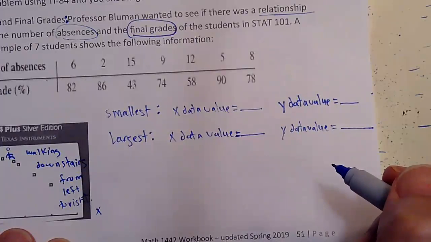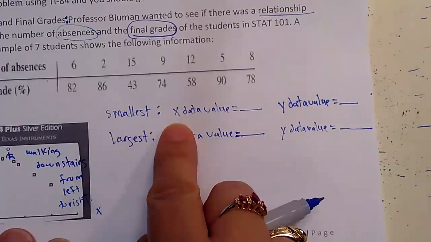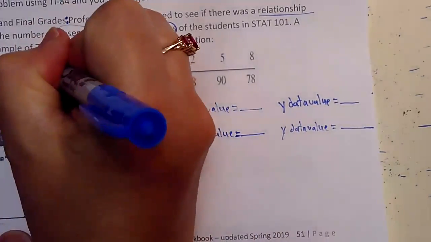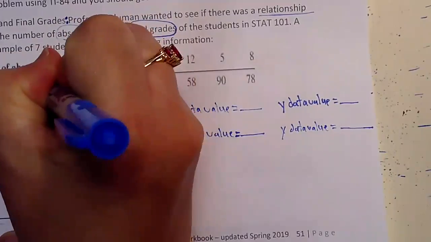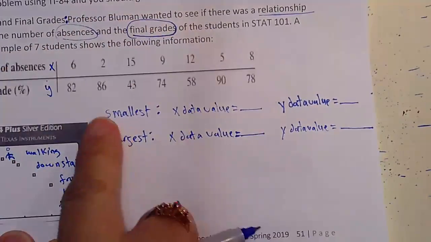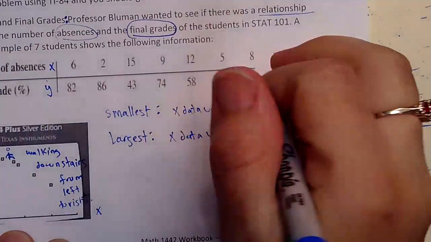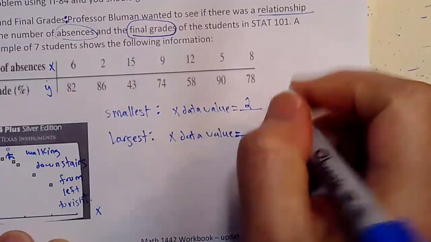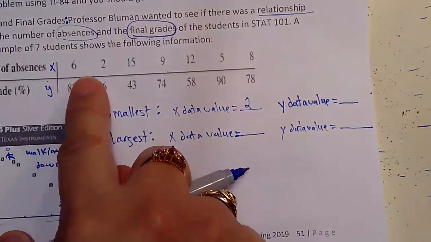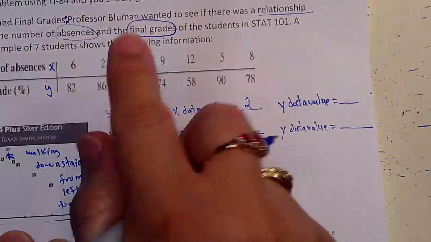Okay, so the smallest X data value, remember this is always going to be X and this is Y. The smallest X looks like it's 2. And the largest X looks like it's 15.